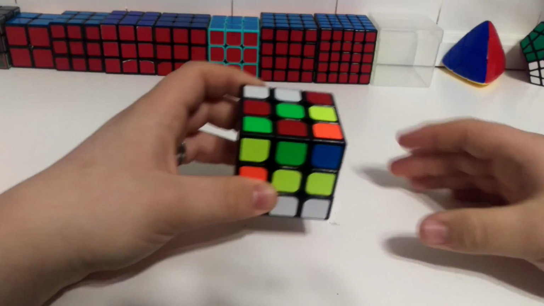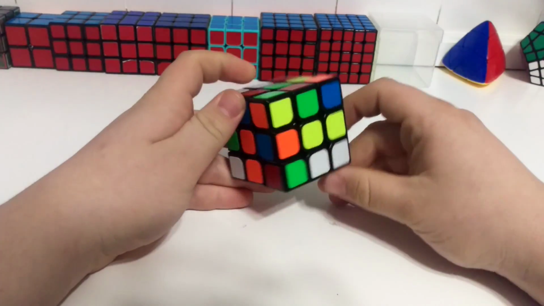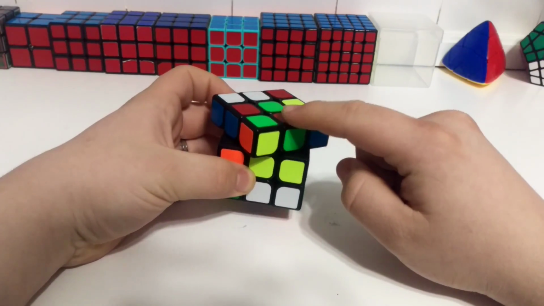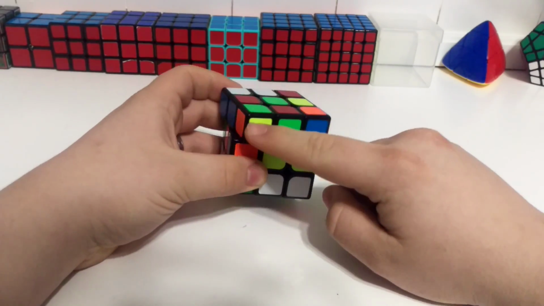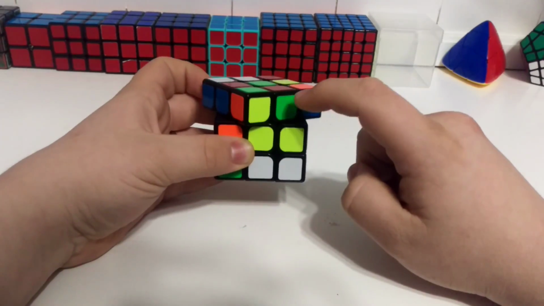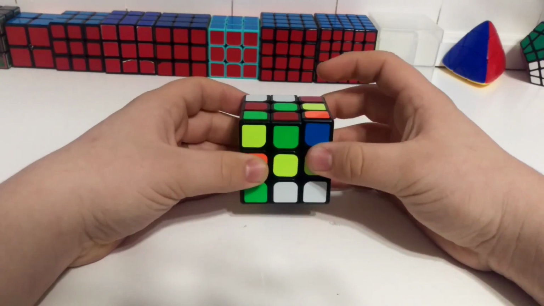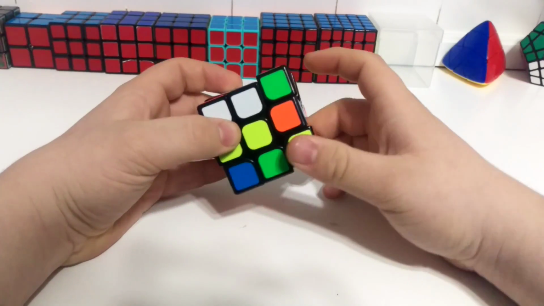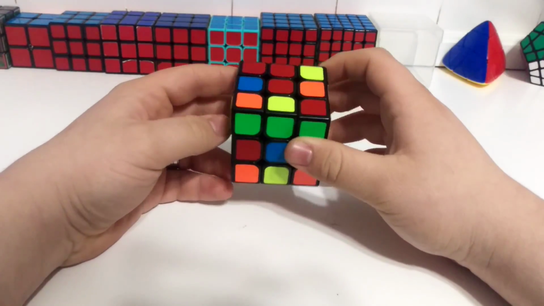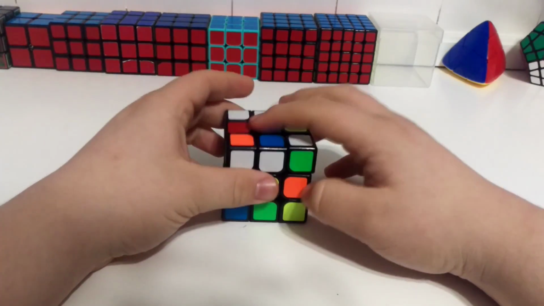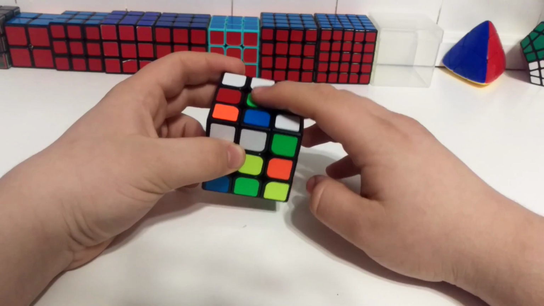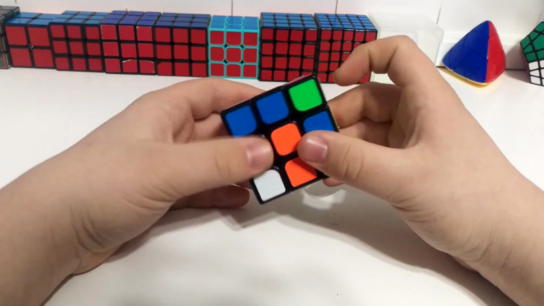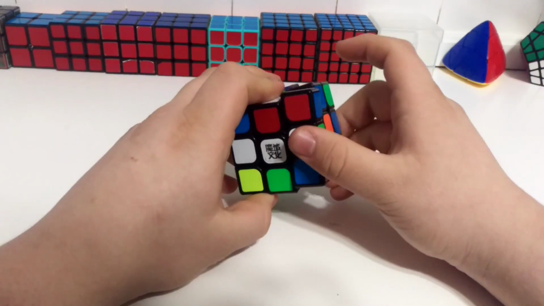The first thing you want to do is find all of the edges, the ones with two color pieces, these ones. Not the ones with three colors that go on the corners, but the ones in the middle with two. You want to find those and put them all on the bottom layer. If you're holding green on top, you want them down here. So we have this one down here, that one down there, and now all we need is the last one down here, and then we have this.